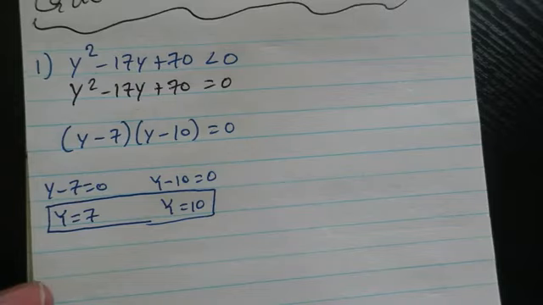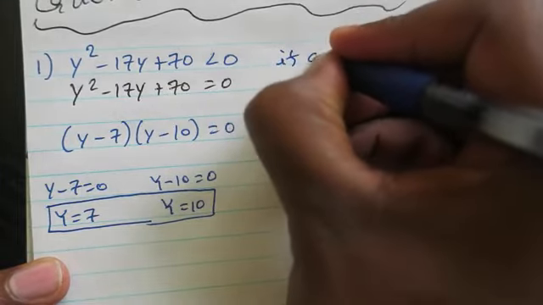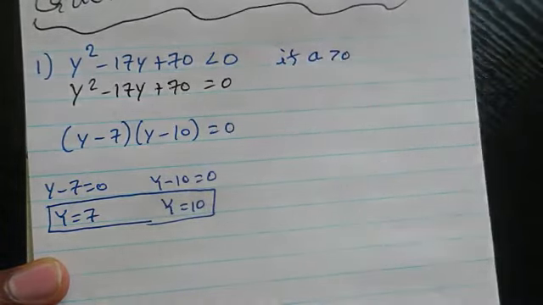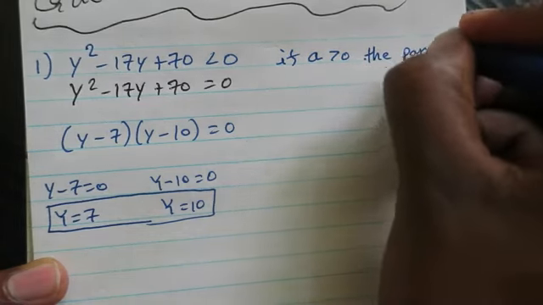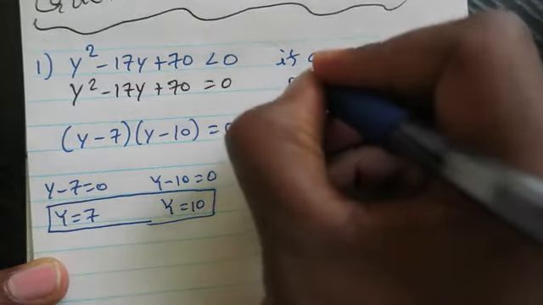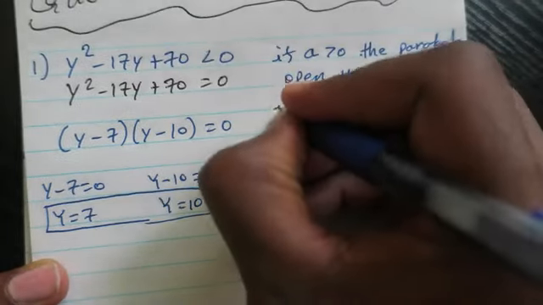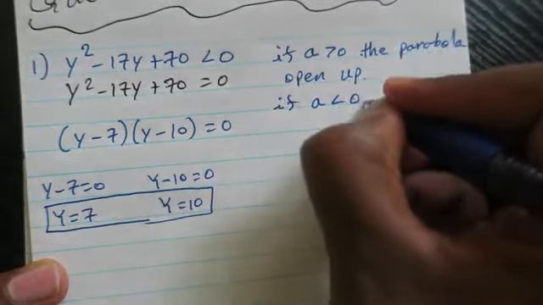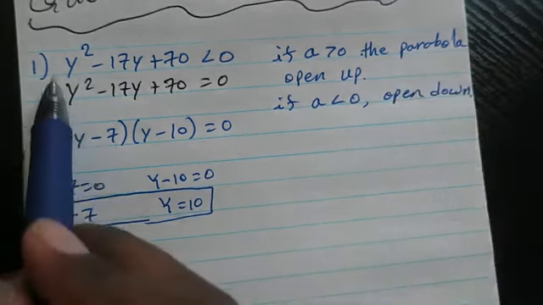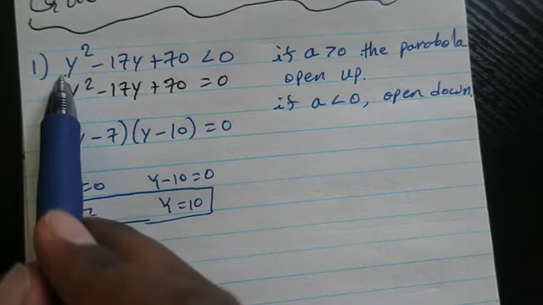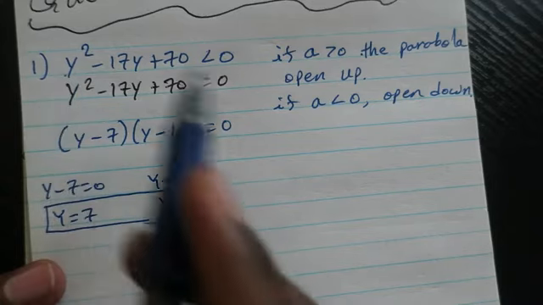Now, to solve a quadratic inequality, we need to know the following condition here. If a is bigger than 0, the parabola opens up. It faces up. If a is less than 0, it opens down. So your a value tells you whether it opens up or down. If this was a negative value, it would face down. If it's positive, it looks up.